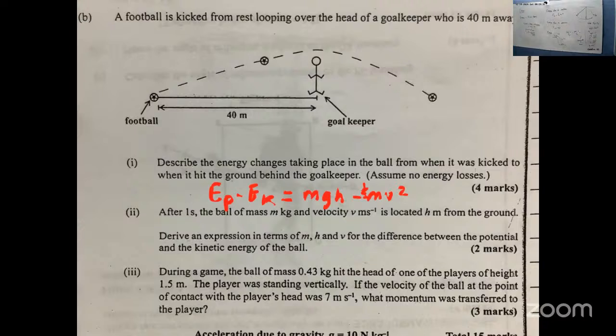During a game, if you have mass over the head, if the velocity is 7, calculating momentum. How do we find momentum again? Mass by velocity. That's all.